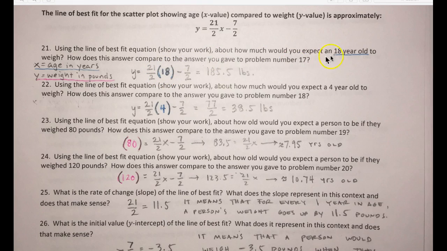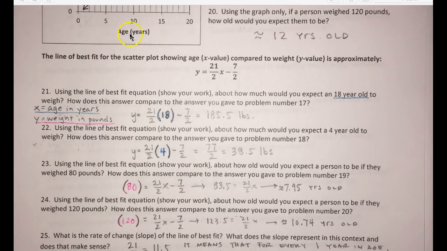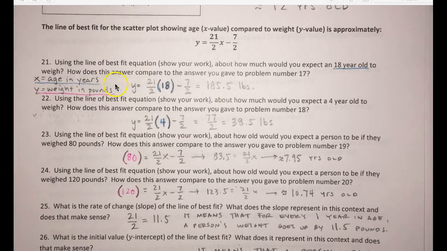If they say how much we would expect an 18-year-old to weigh, well, since x is our age in years, and if we look back up here, we can see, yeah, x was the age in years. So if I want to find out how much I would expect an 18-year-old to weigh, I just plug in 18 for our x, because they're telling me he's 18 years old.